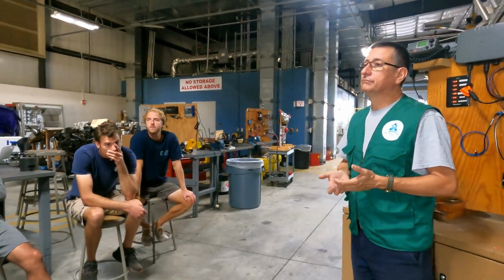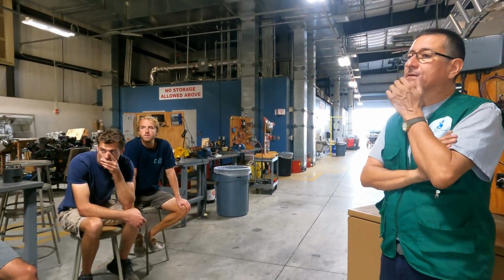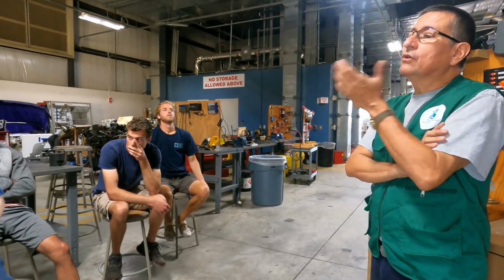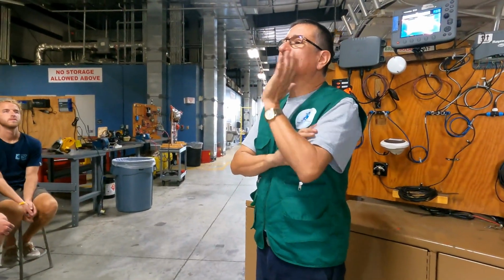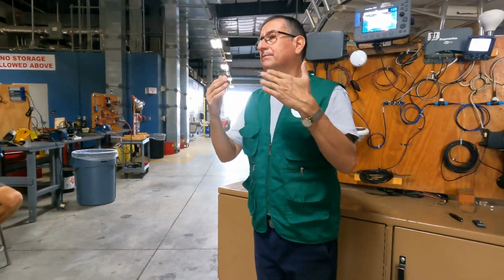I've seen them take a whole boat, the rub rail, and detach it to get to the fuel tank because there was a leak. Oh my God, yeah, that's a nightmare. Correct. This is why I love it always.